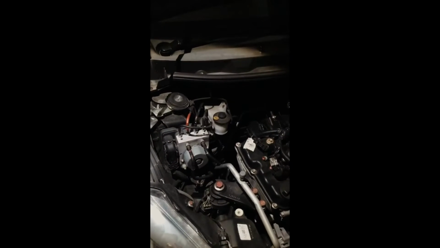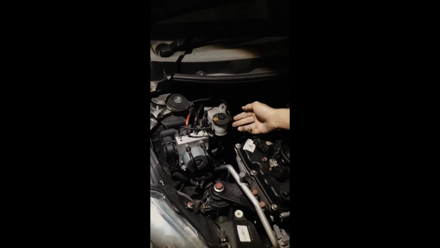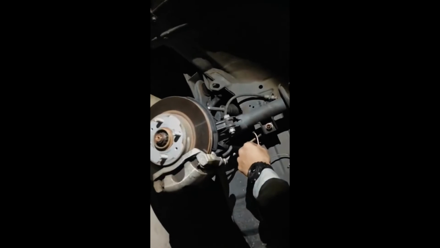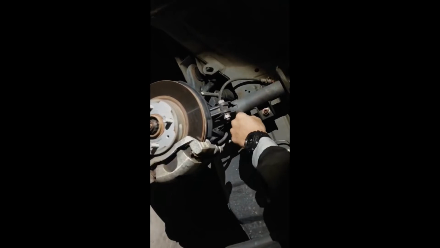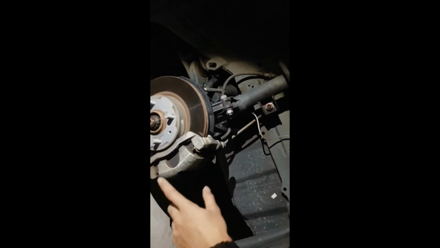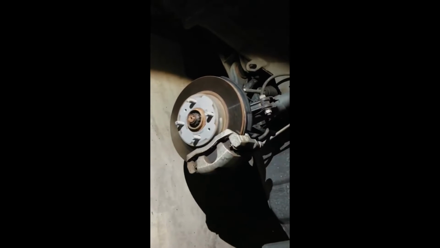When the driver presses the brake, the fluid will flow through to the ABS module. After that, the fluid will go through the ABS fluid hose to the brake components, and the brake will function by itself.